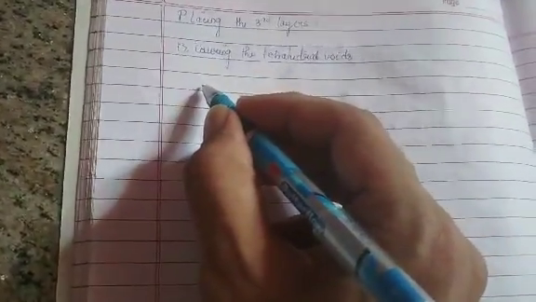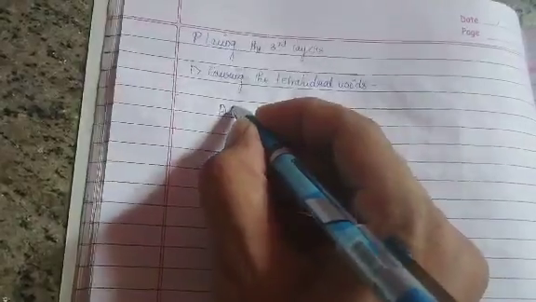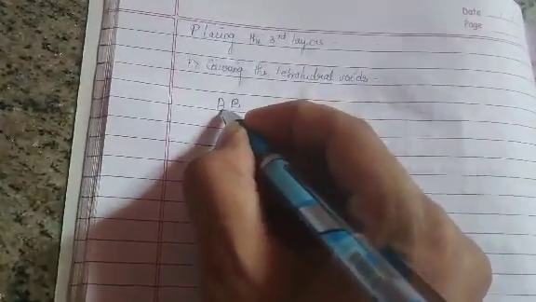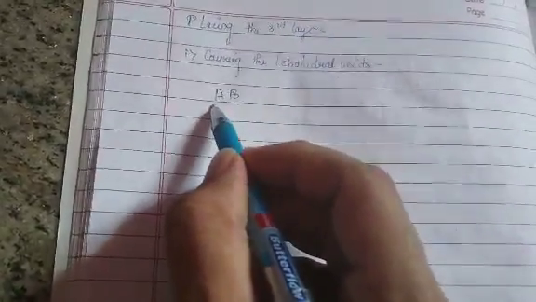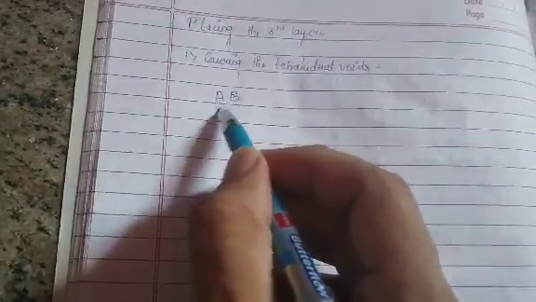The third layer will resemble your first layer. That is, if we have placed the first layer as A, of course this is the third layer of placing, we are getting the voids in the hexagonal close packed layers. We know that in hexagonal close packed layers the pattern was different: A was the first layer, B was the second layer. Now when you place the third layer, it will resemble the first layer. So you will get an arrangement of the AB pattern.